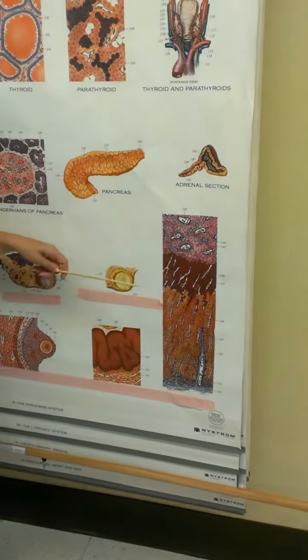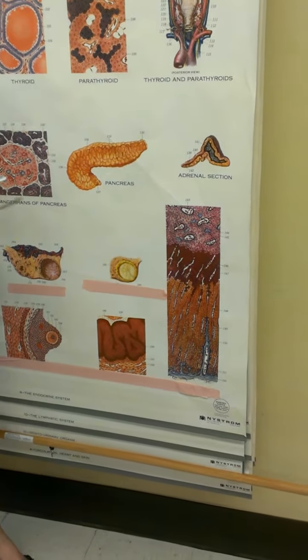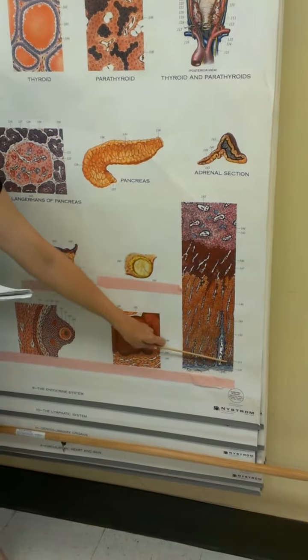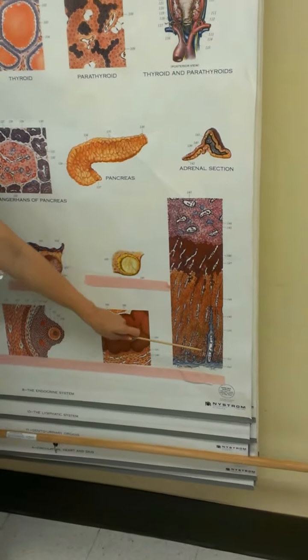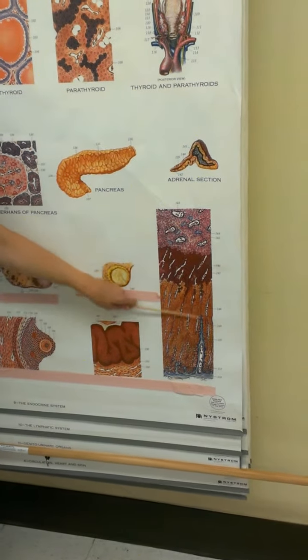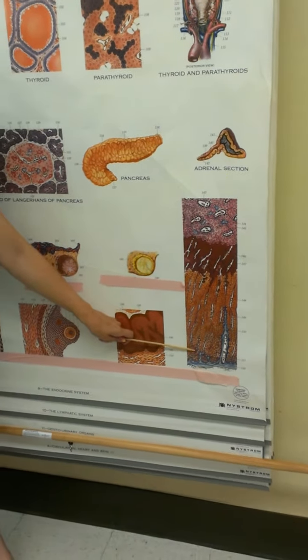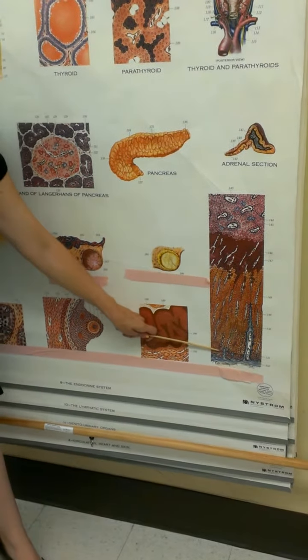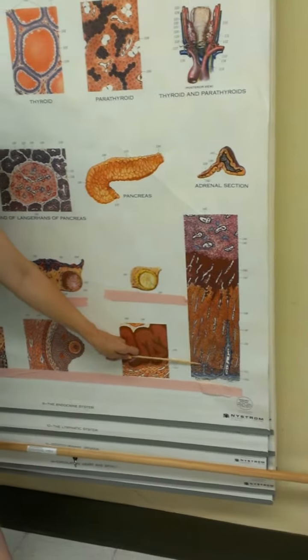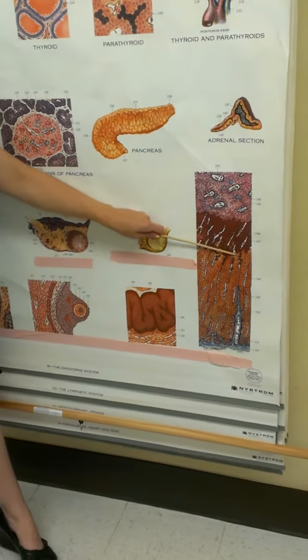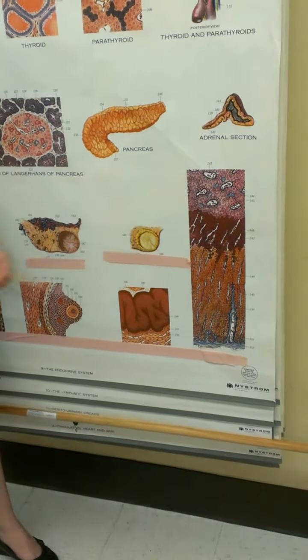So we'll go all the way around, and there are 3 zones working from the outside in. There's the zona glomerulosa, which is this really thin layer, and then we're in the zona fasciculata, and unfortunately they're the same color, but the cells of the zona glomerulosa are more tightly packed, and they're just like 3 or 4 layers, just really close to the outside right here. And then up here is the zona fasciculata, and then the zona reticularis is a different color.